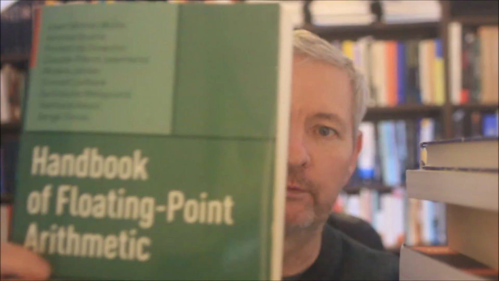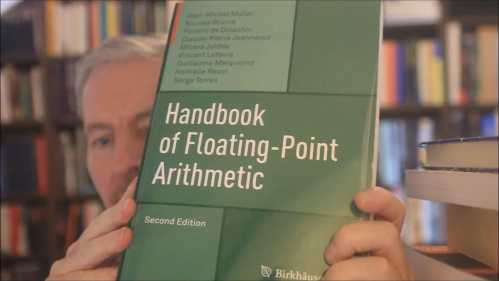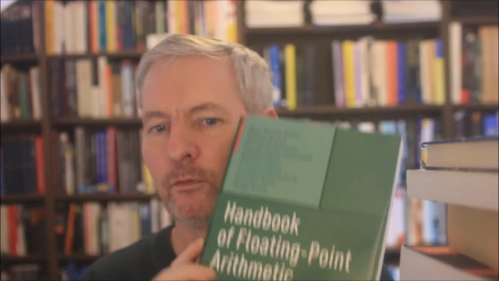I've worked through a large part of this book, and it's a really detailed book. Handbook of Floating Point Arithmetic. So if you want to understand floating point arithmetic and floating point numbers, and also the architecture of floating point units, then this is an excellent book to have. It's heavy going, and I have gone through, well, not quite cover to cover, but at least half of it in a lot of detail.